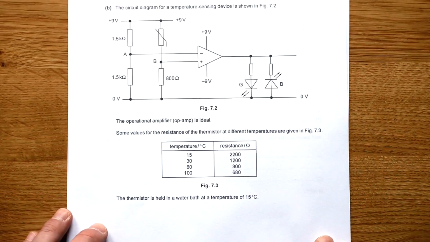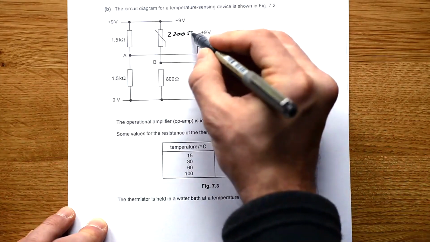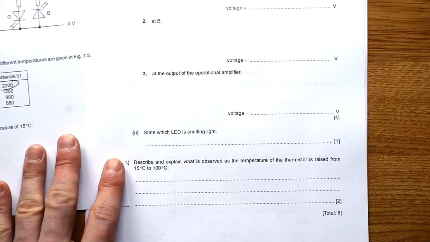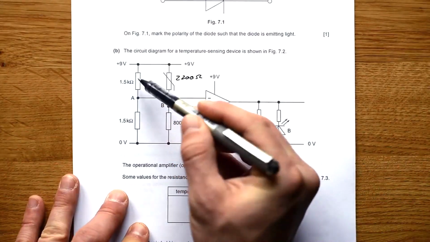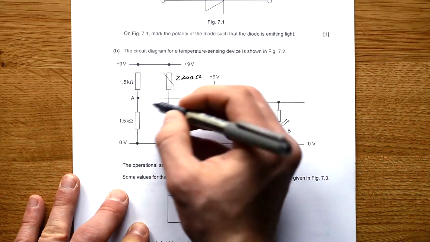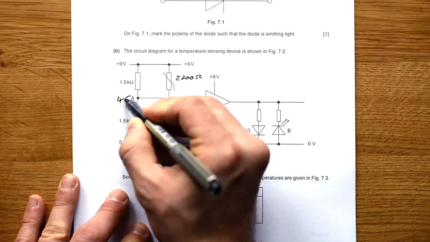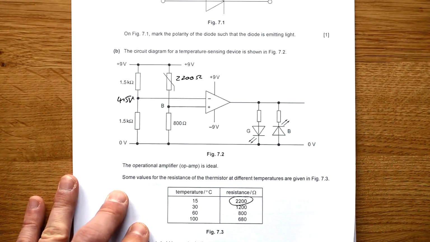The operational amplifier, op-amp, is ideal. Some values for the resistance of the thermistor at different temperatures are given here. The thermistor is held in a water bath at a temperature of 15 degrees, so we're talking about a resistance of 2200 ohms. Determine the voltage at A. Okay, so nice and easy. We can see that 9 volts is available for these two resistors to share. They are of equal resistance, therefore we know that half of the 9 volts is going to get used up by each, so it should be 4.5 volts.